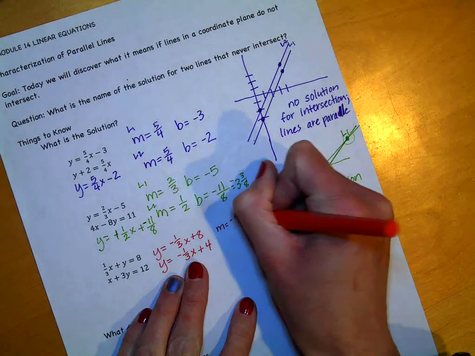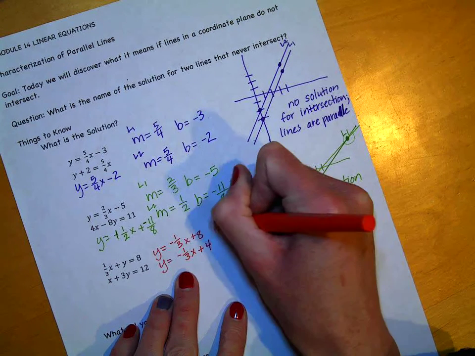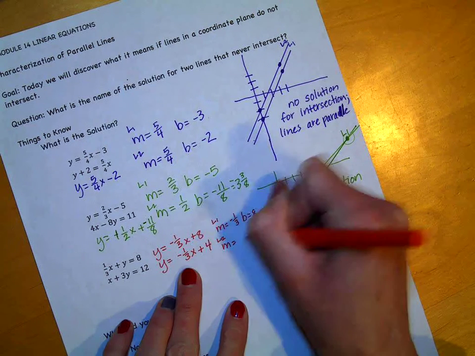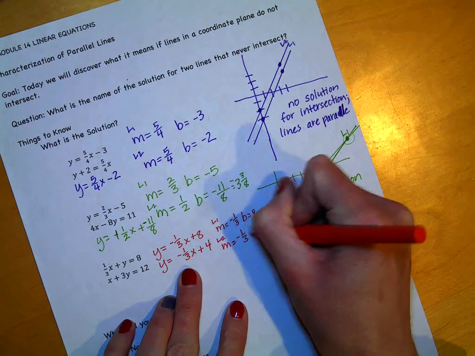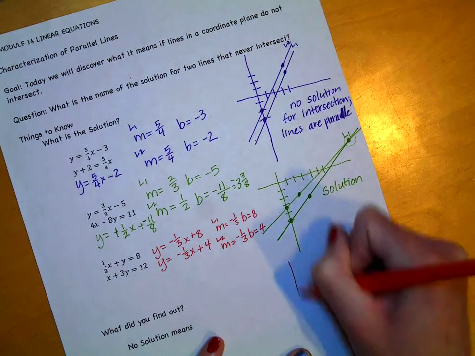Okay, so now the slope for this guy is -1/3. Your b on this one is 8. That is L1. Your slope on L2 is -1/3, and your b is at 4.